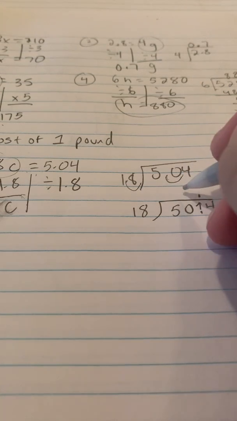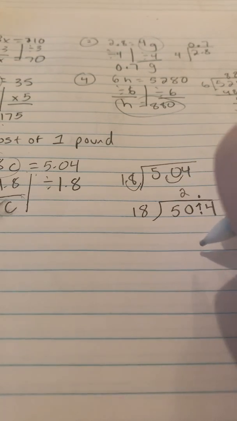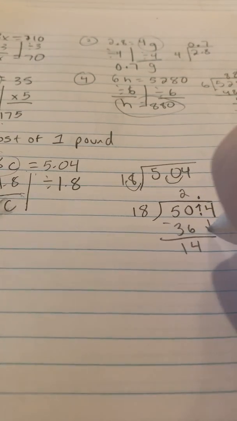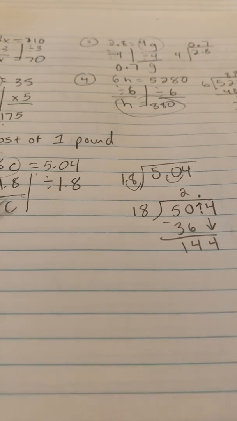18 goes into 50 2 times. 2 times 18 is 36. I would subtract, get 14, bring down my 4. Think about how many times 18 goes into 144.